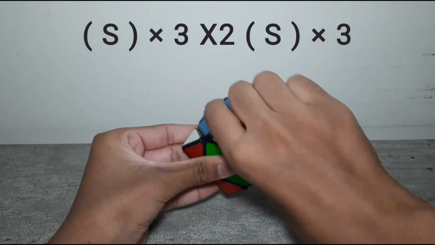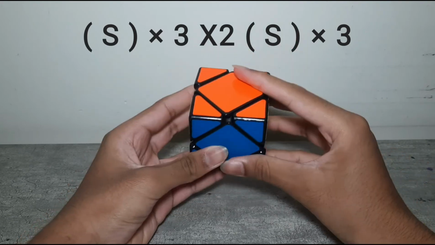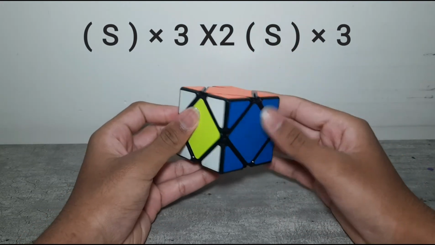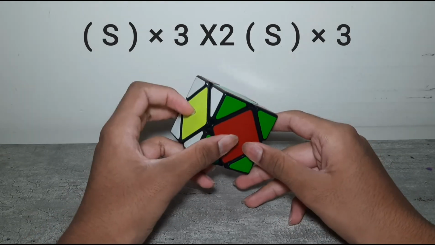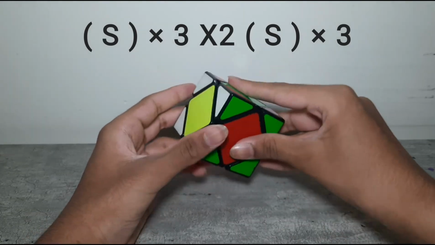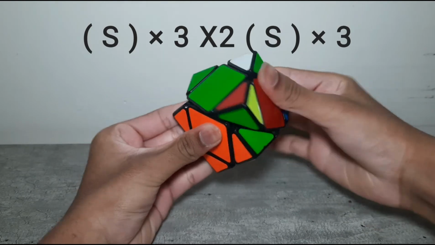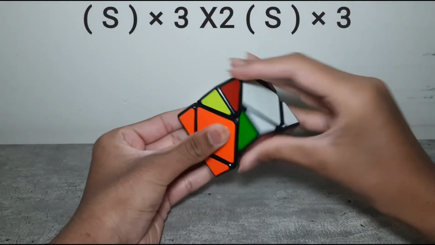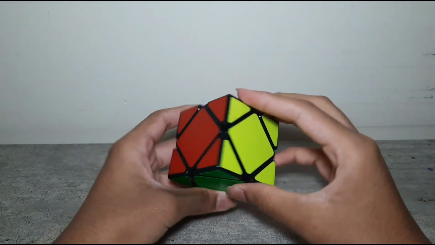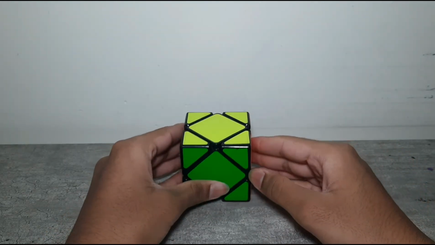2, 3. As you can see, that solves these 2, switches these 2. Let's hold it this way. As you can see, these 2 now need to be switched, and so do these 2. So let's do it 3 more times this way now. And that solves it. Let's get into the next situation.